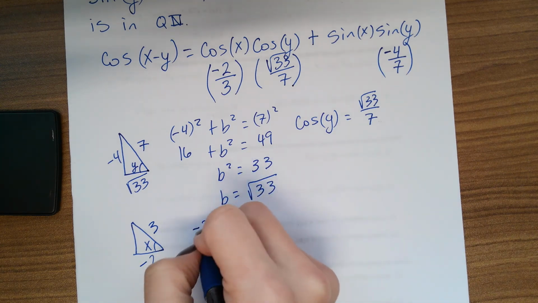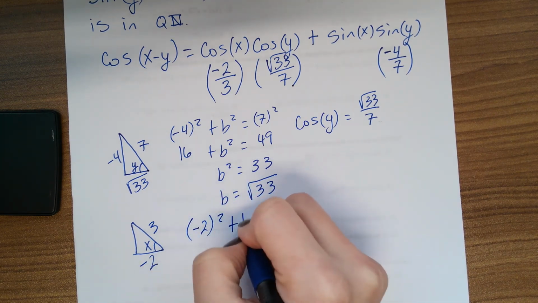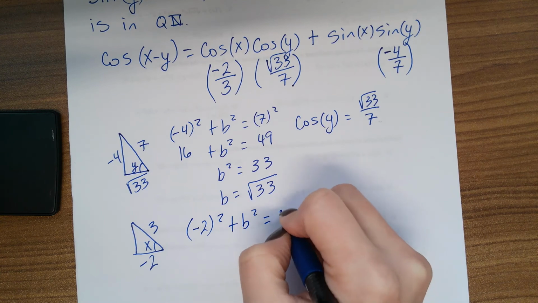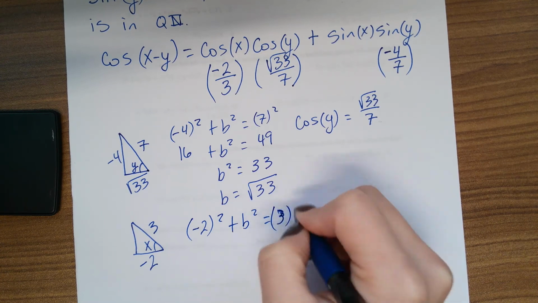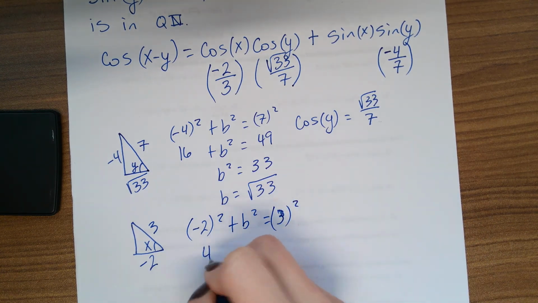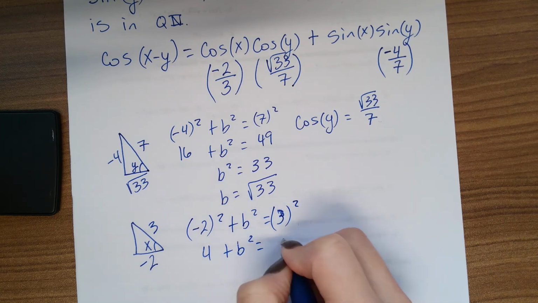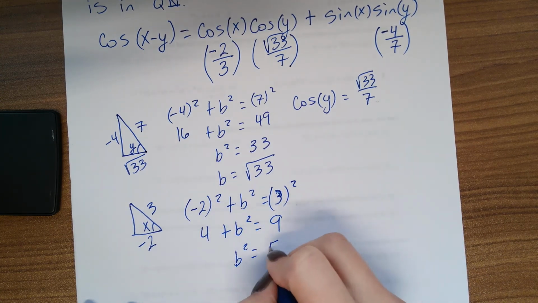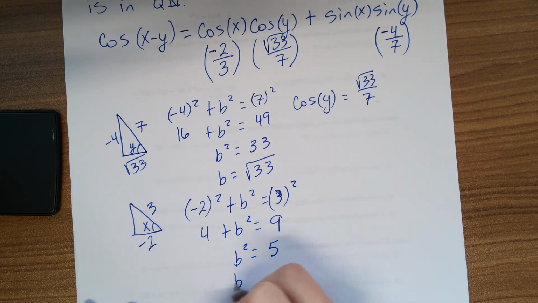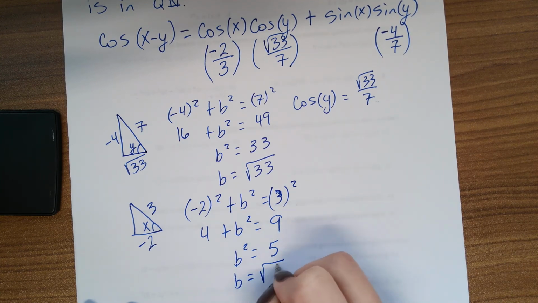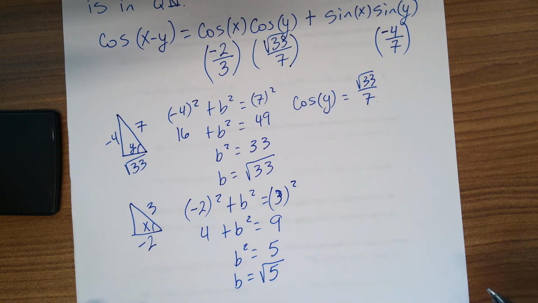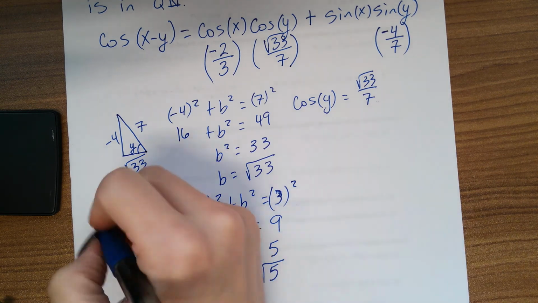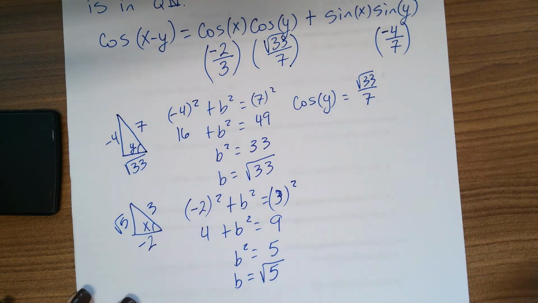So I have negative 2 squared plus b squared equals 3 squared. So I have 4 plus b squared equals 9. So b squared is equal to 5. So b is technically plus or minus the square root of 5, but again, we're going to use the quadrant to figure out if this is positive or negative. So my missing side is the square root of 5.